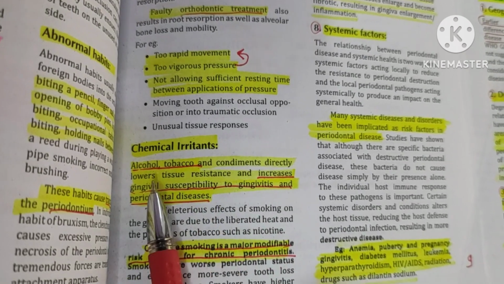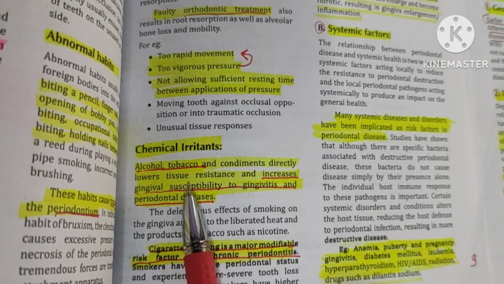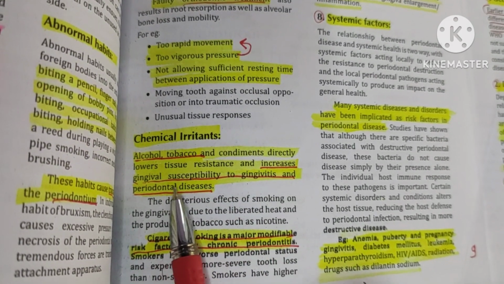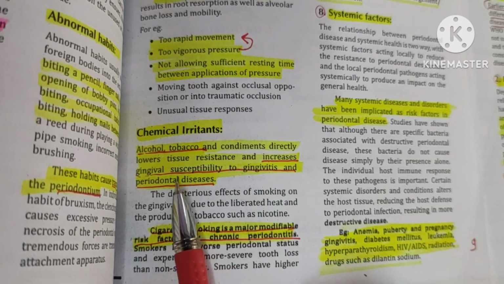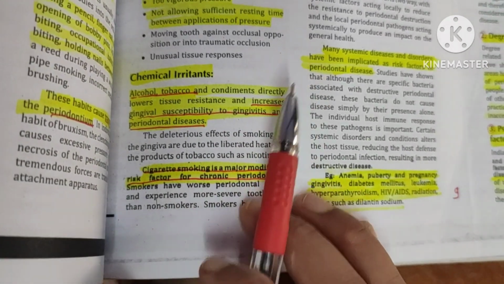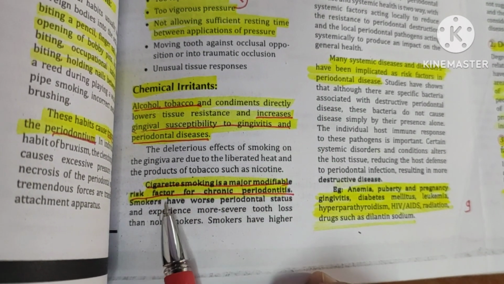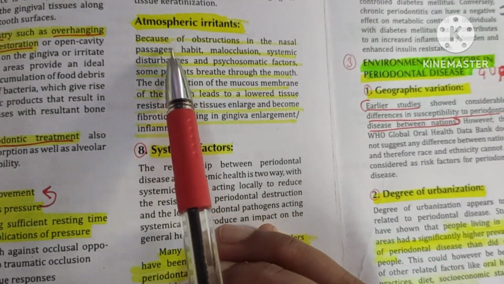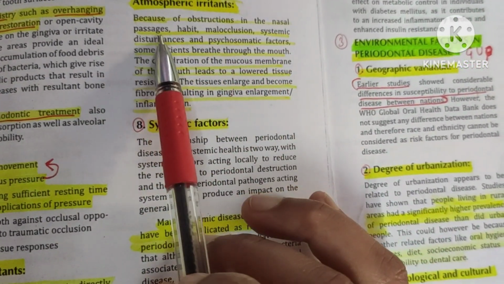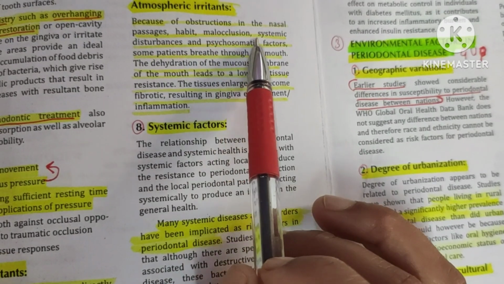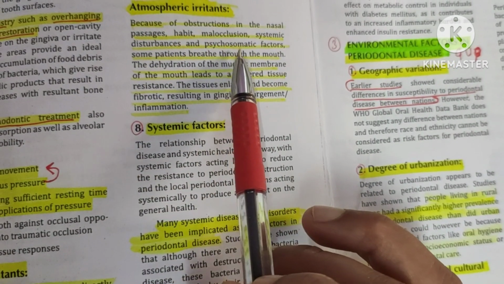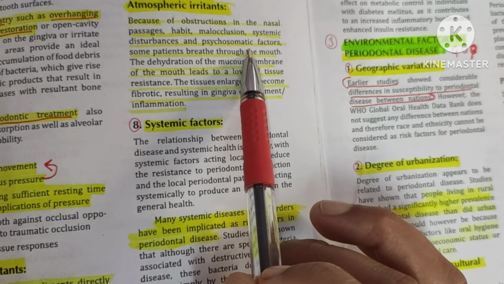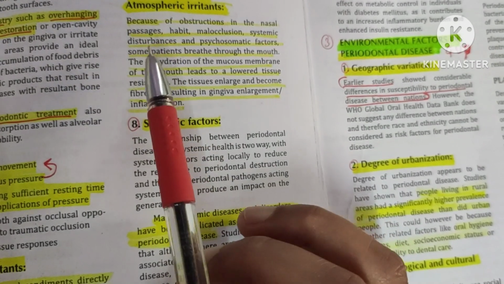Alcohol and tobacco directly lower the tissue resistance and increase gingival susceptibility to gingivitis and periodontal diseases. Cigarette smoking is a major modifiable risk factor for chronic periodontitis.